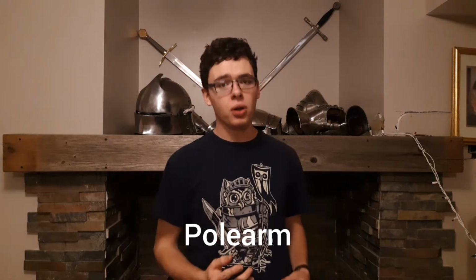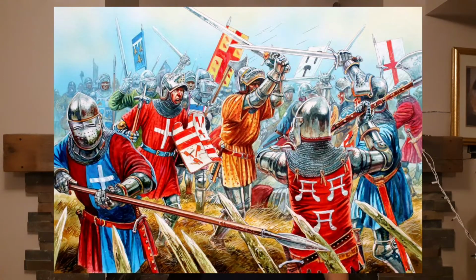So there's a polearm. A polearm is any kind of weapon on the end of a long shaft or stick. So that's like a spear, some axes. There's glaives and halberds and bills and poleaxes and partisans, if I'm pronouncing that right, all these different polearms. But the one to think of is a spear. That is the basic polearm.